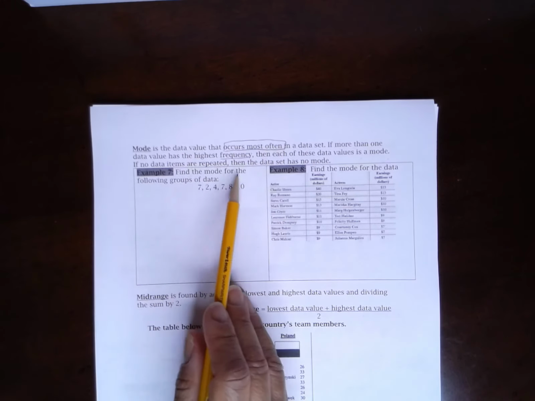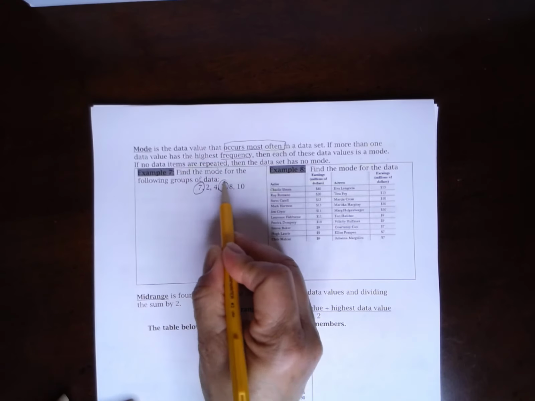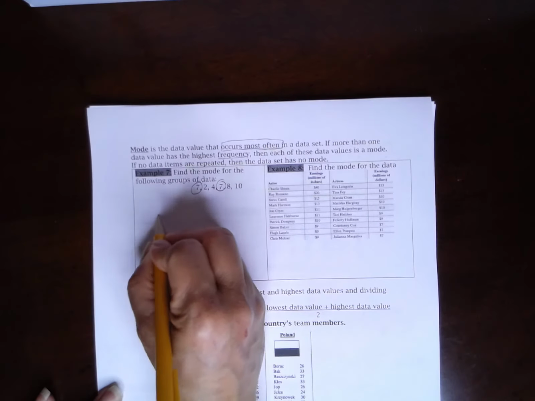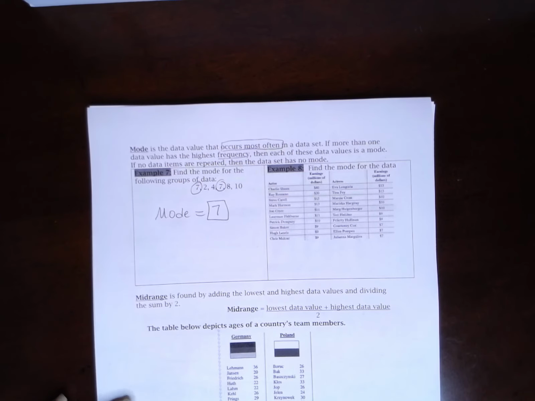So here, find the mode for the following group of data. Notice that 7 is repeated twice, and none of the other values in this data are repeated the same amount of times or more. So therefore, the mode here is 7. Okay?